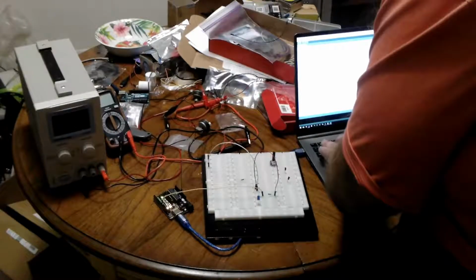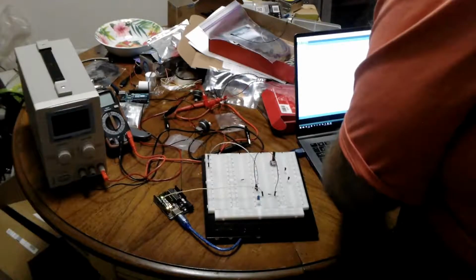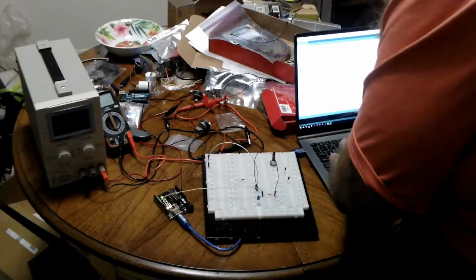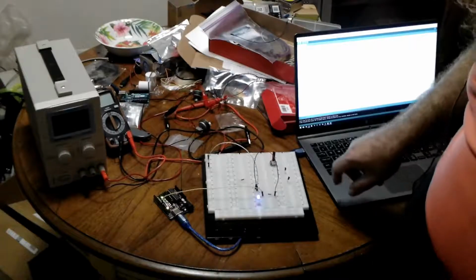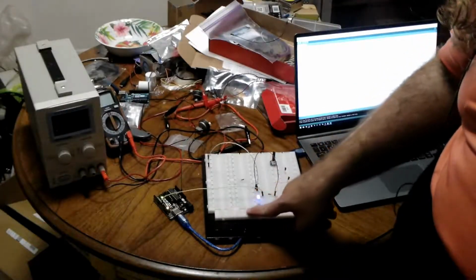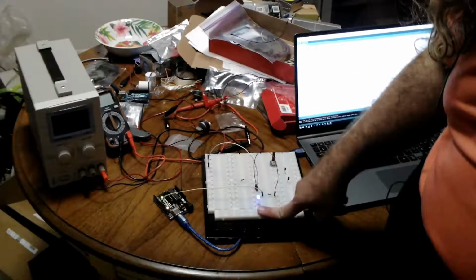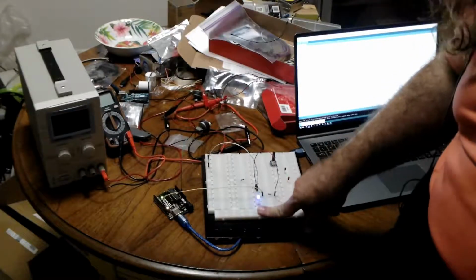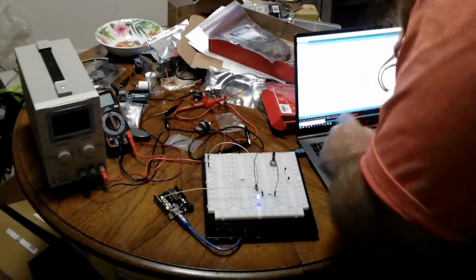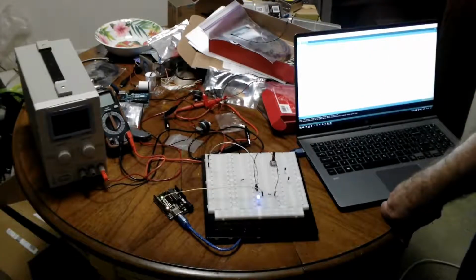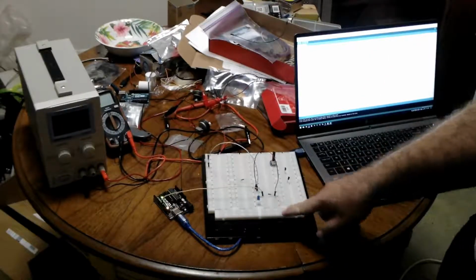So pinMode, pin 11, output. And then digitalWrite, pin 11, HIGH. It's compiling, give it a second. And now it compiled the program, uploaded it to the Arduino, and now it is writing a high value on to this pin. If I change that to LOW, so it's writing 5 volts right now, and I upload that one, it's faster to compile the second time, now it's off.